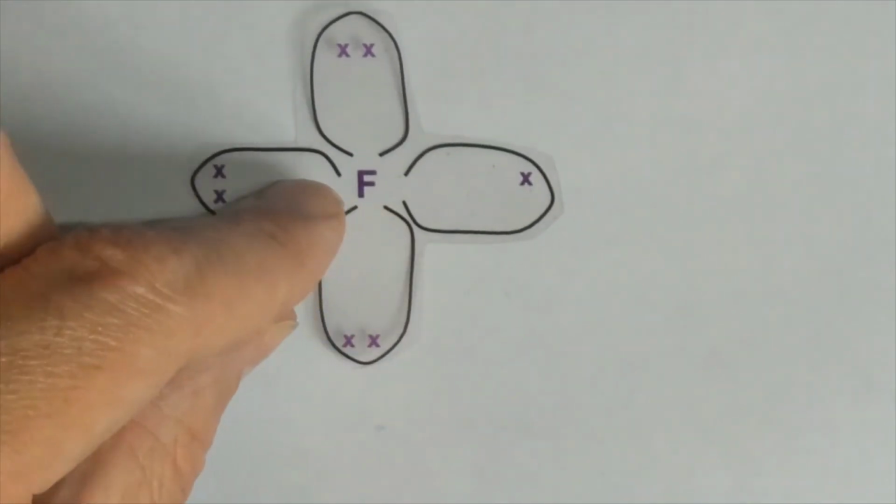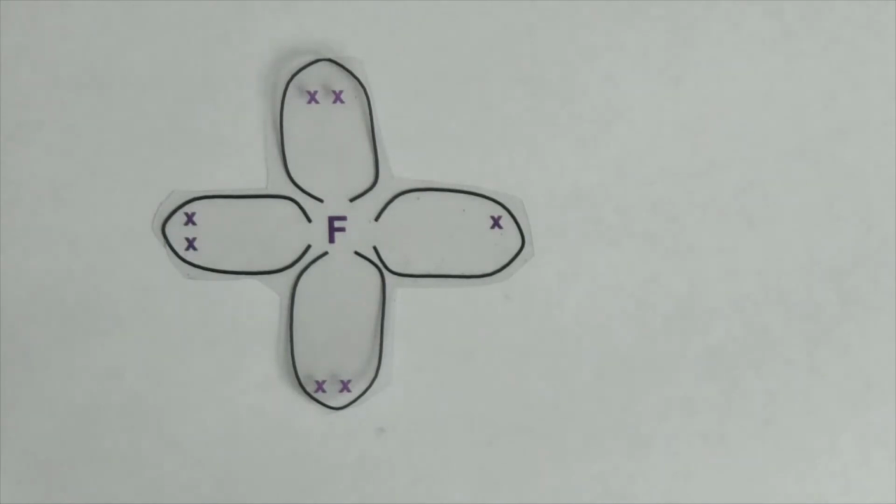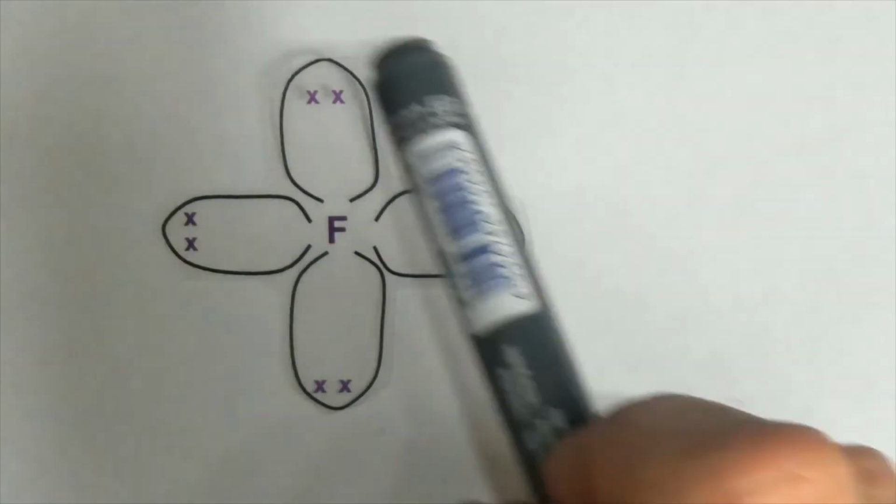What about if we used fluorine? Well, fluorine has 7 outer electrons. Remember, fluorine has the electron arrangement 2-7. We are going to ignore the inner 2 electrons and just focus on the outer 7.